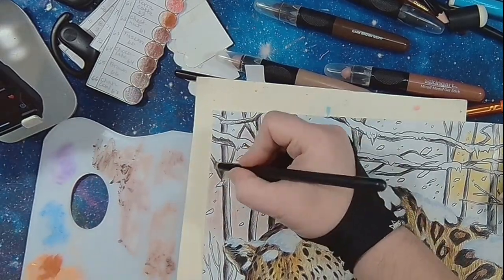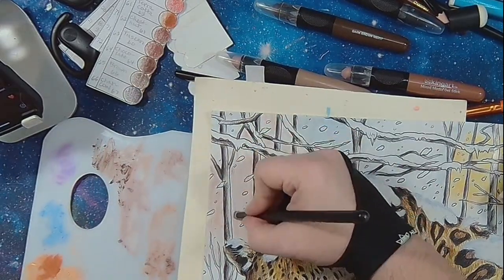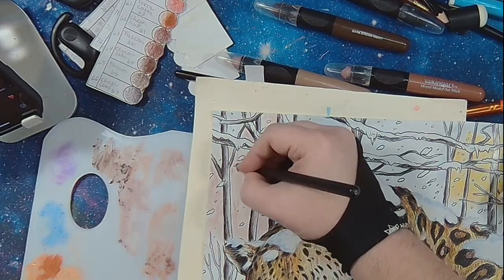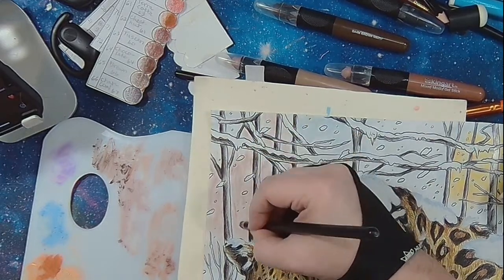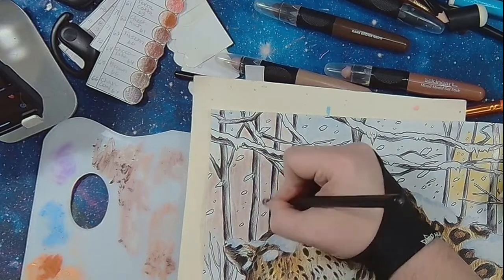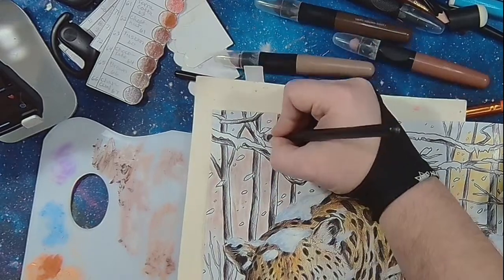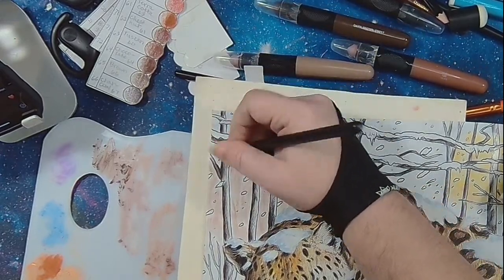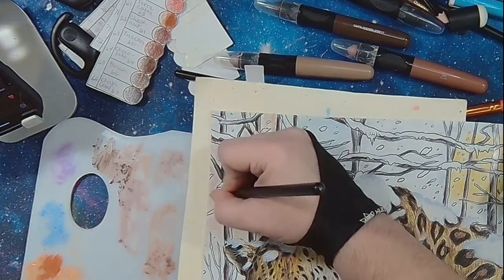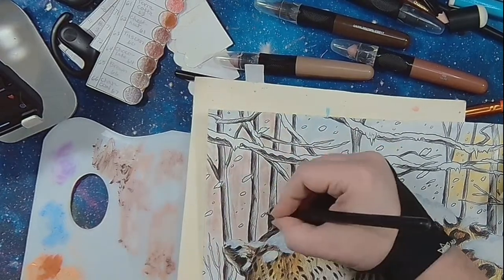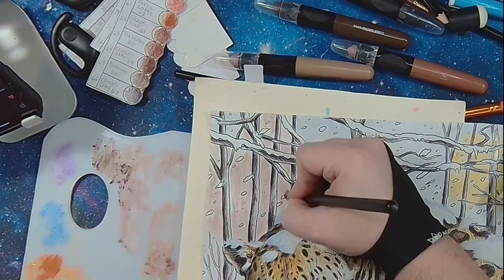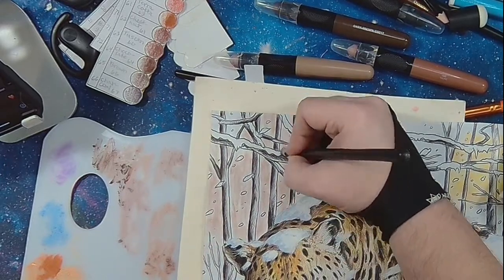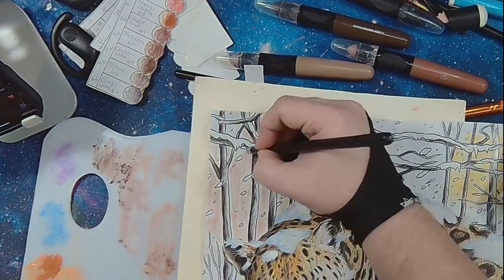This is the darker brown. Maybe trying to indicate some trees with my strokes. I'm not a wonderful painter at all.